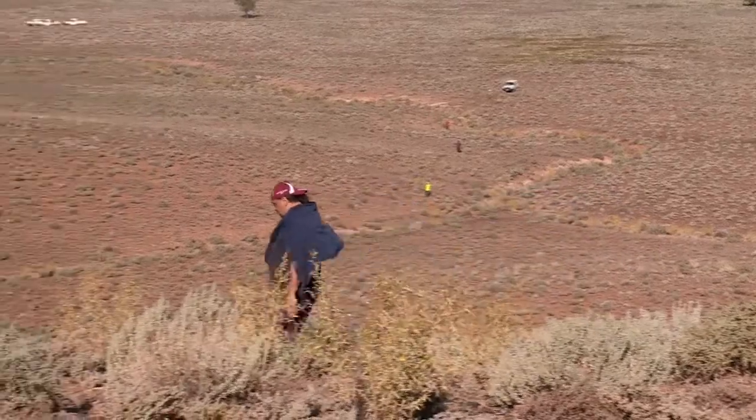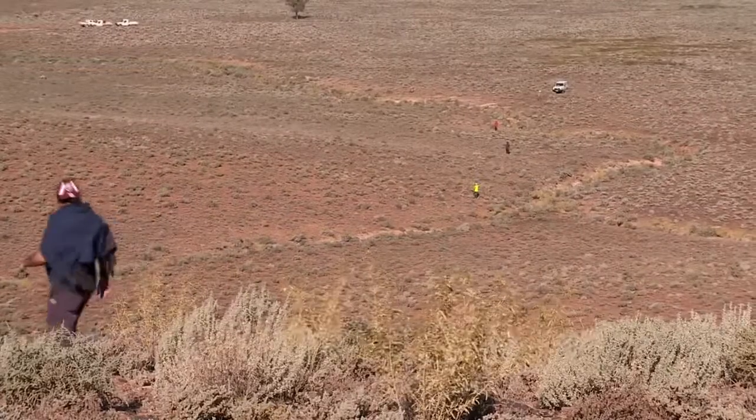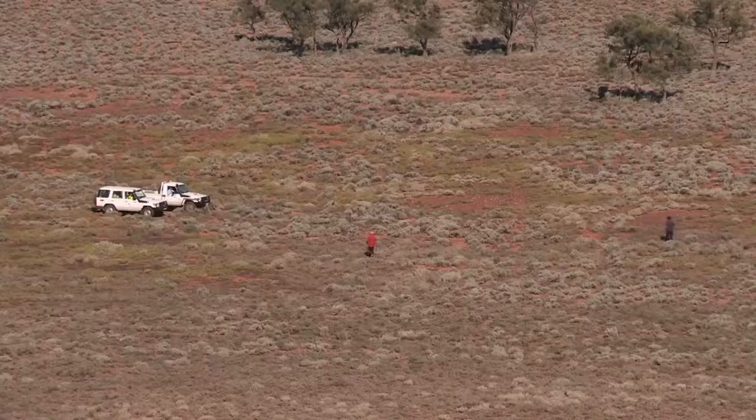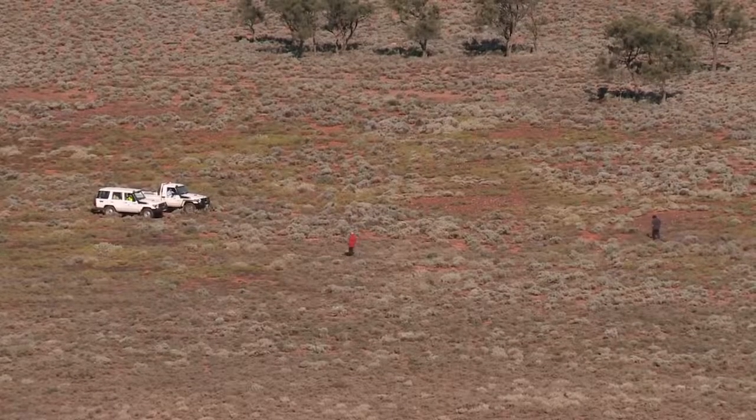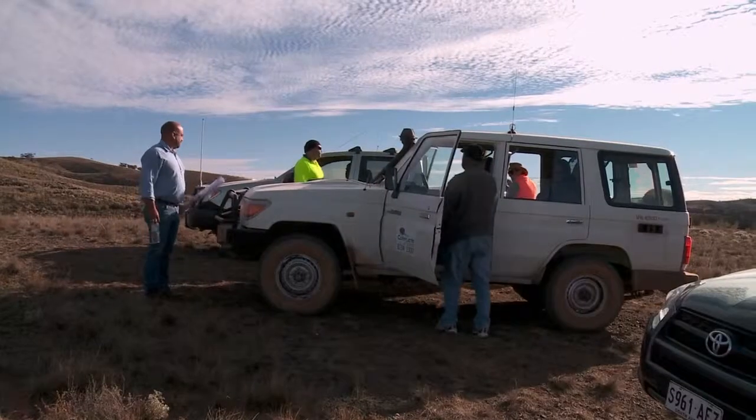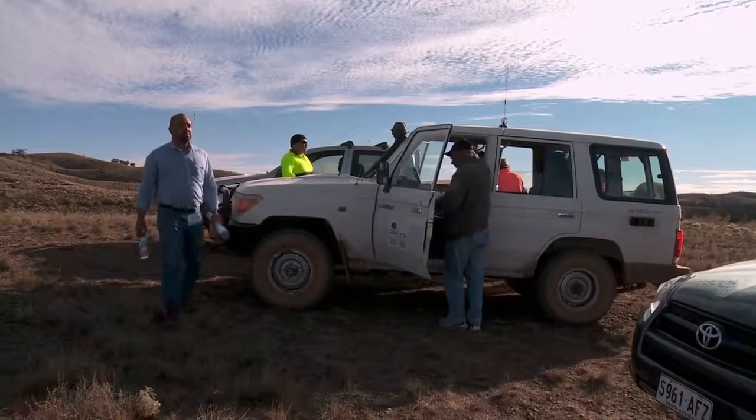When surveying in remote areas, it's important that a four-wheel drive vehicle is never too far away from the survey team, in case anything happens. And all vehicles must have working UHF radios.